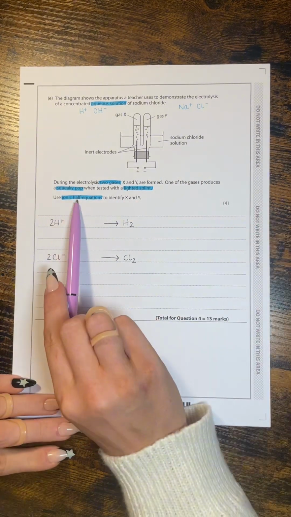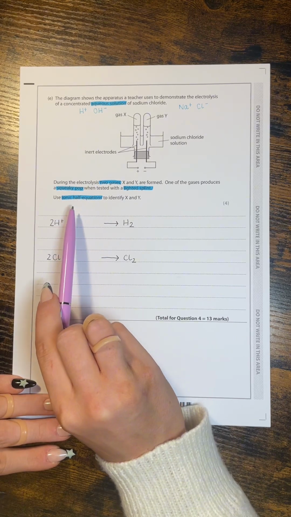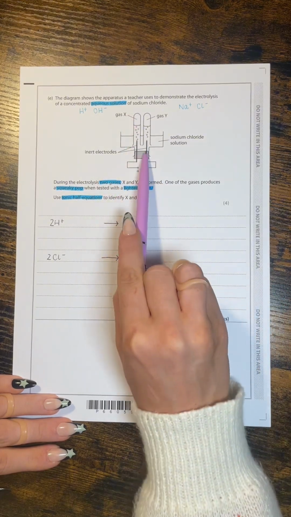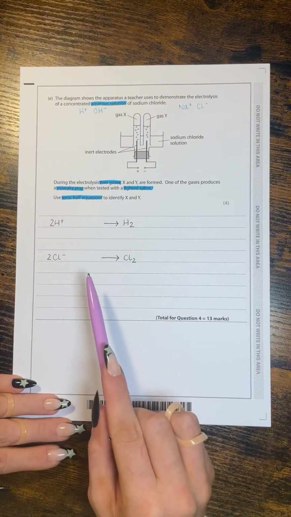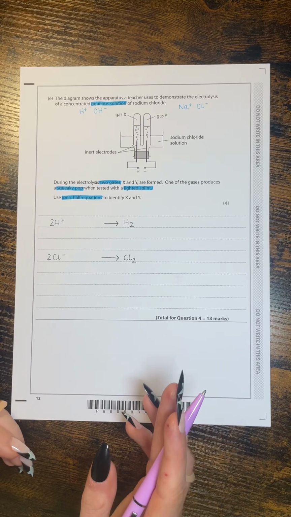So when we're thinking about half equations, they must always contain electrons, and they're only showing what's going on in half of the process. So in one test tube we're going to get one of these gases formed, and in the other test tube we're going to get the other. And if we're looking at them in isolation, then we're thinking about half of the electrolysis process, we're thinking about half equations. So they will always have electrons in.